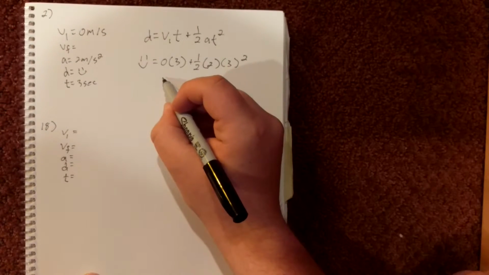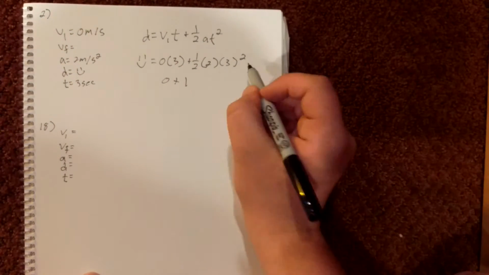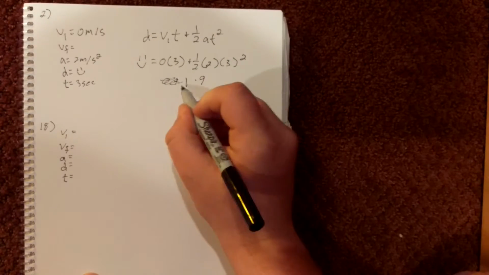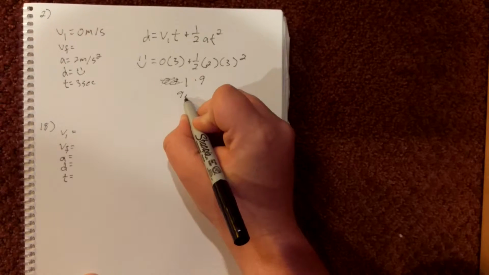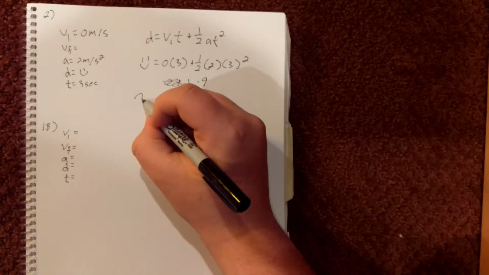0 times 3 is 0. Plus 1/2 of 2 is 1, times 3 squared, which is 9. So you add nothing. 1 times 9 equals 9 meters, which is answer A.